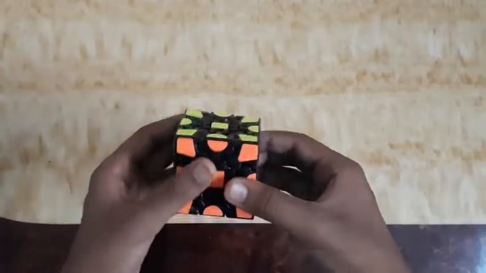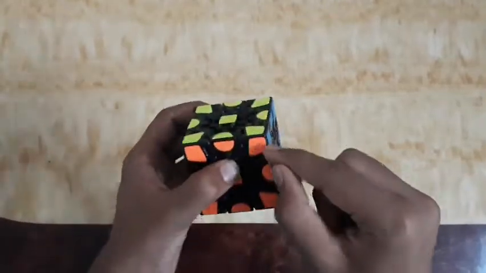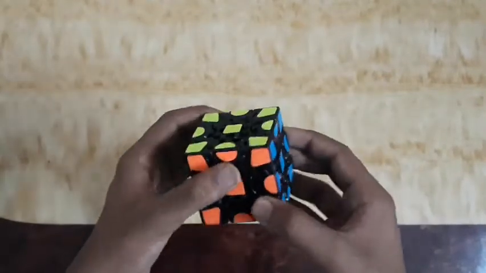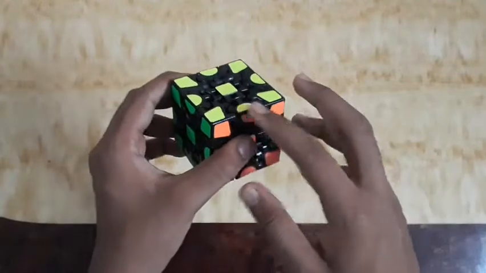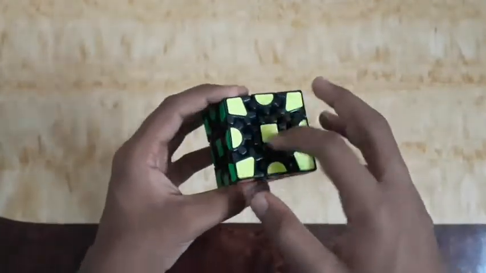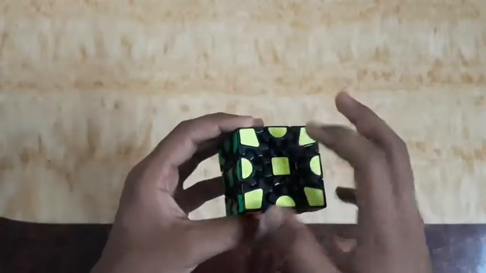So let's understand the cube notations. The corner piece is with the three colors and this piece is known as corner piece. This at the middle with two colors is known as edge piece, and this piece with one color is known as center piece.